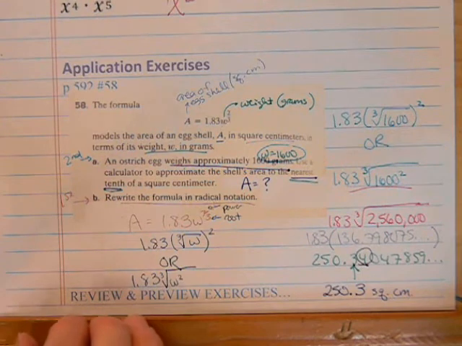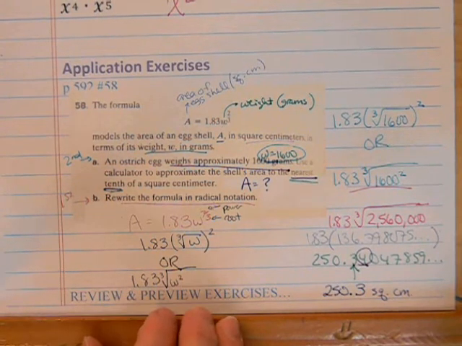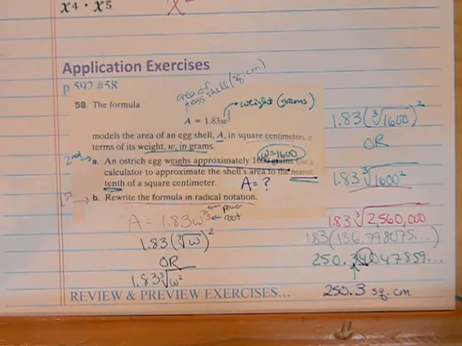You'll also have a few review exercises and a few preview exercises to wrap up 9.6. And that takes care of Chapter 9. We'll start 10.1 in the next video.